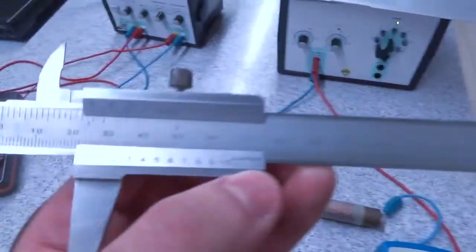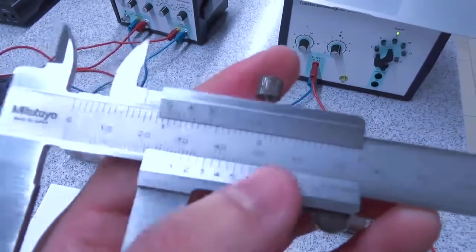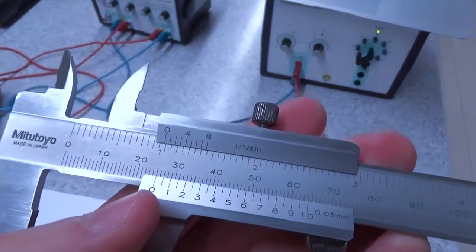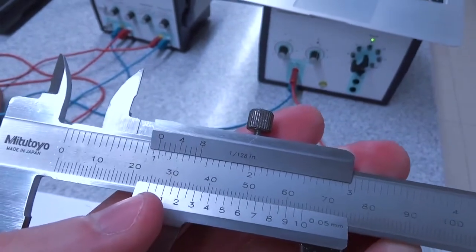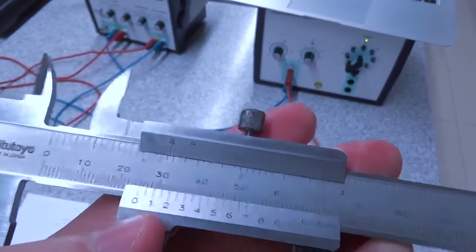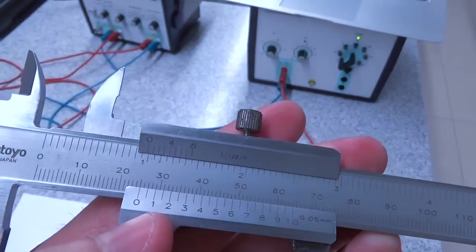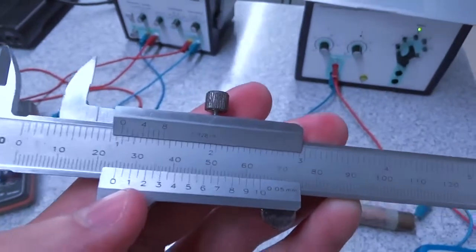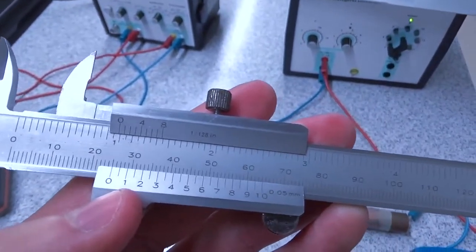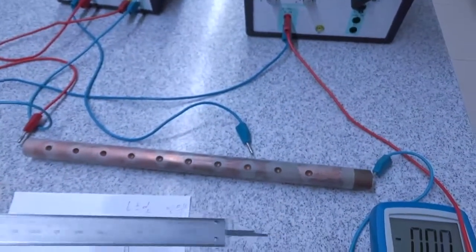So we have 20 millimeters, and the leading digit is 20. In order to figure out the subdivisions or the decimals, you look at the 0 below and see in front of which division it is. So the 0 is in front of 0.5. So here we have a total diameter of 25 millimeters, which is basically 2.5 centimeters.